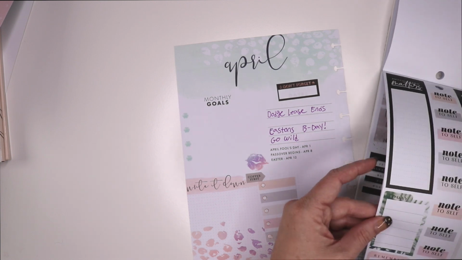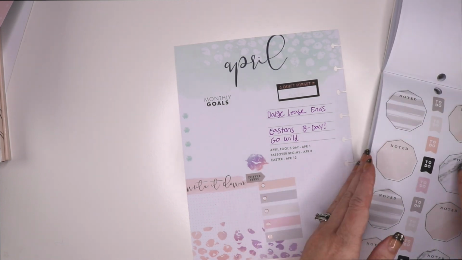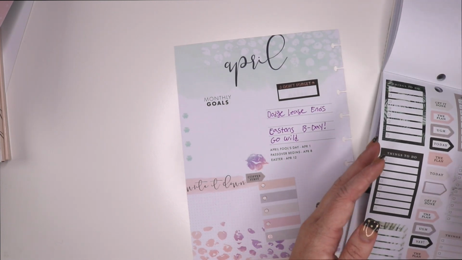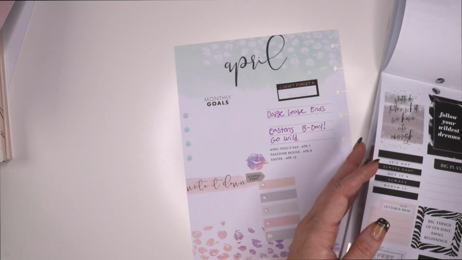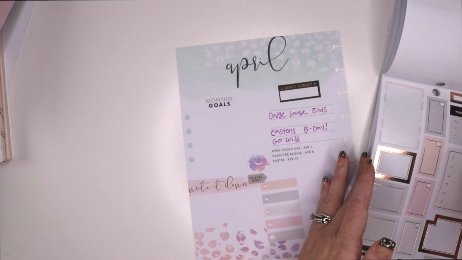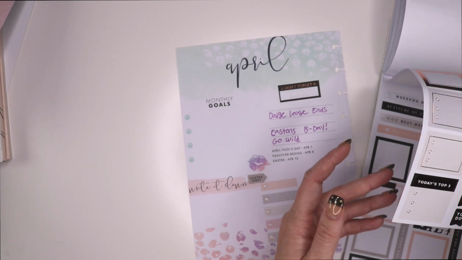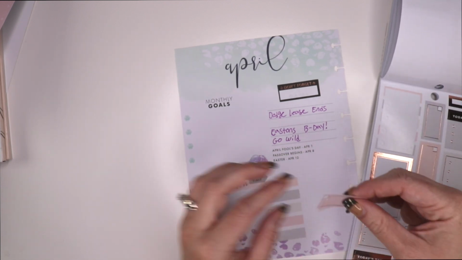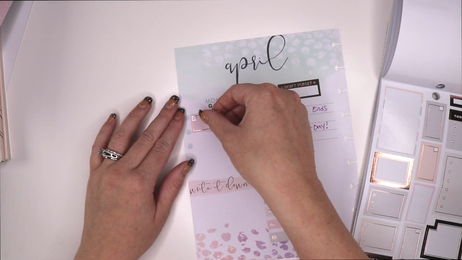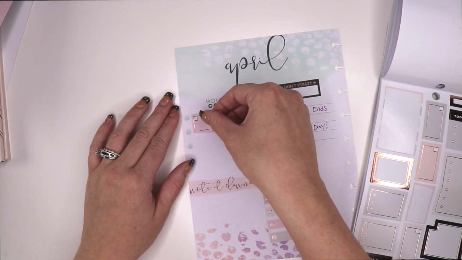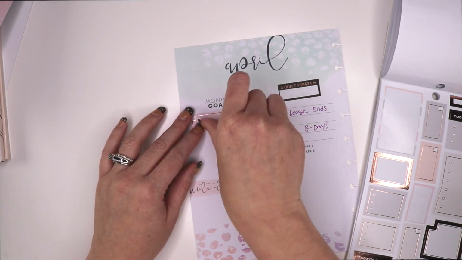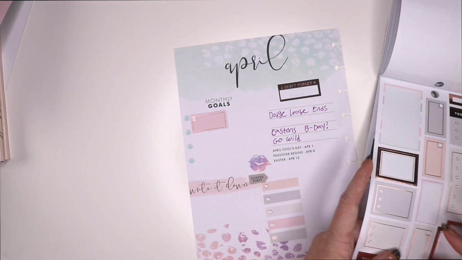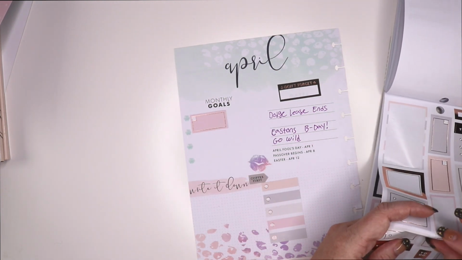So as we look at the month ahead, I'm probably going to keep this as the goal section, but what I'm going to do is add a little bit more to that section, and probably do more like a tiered look to those goals.